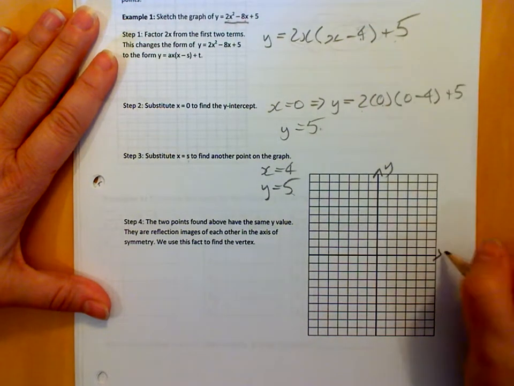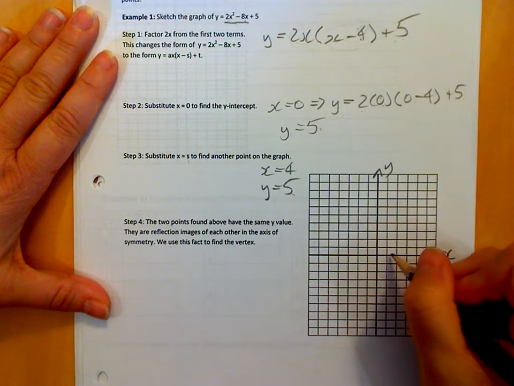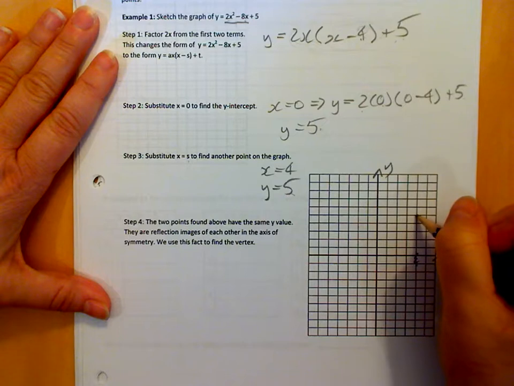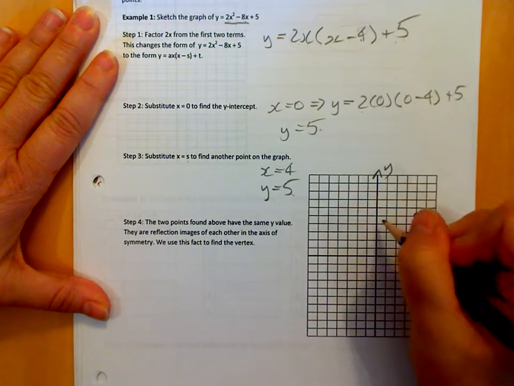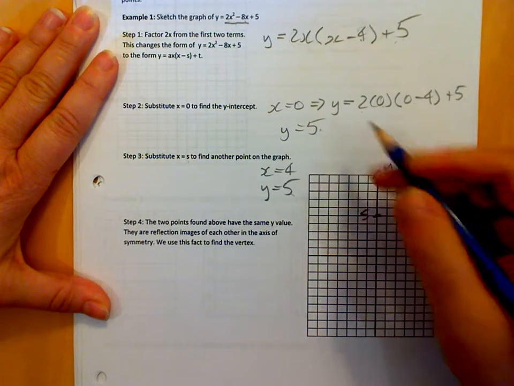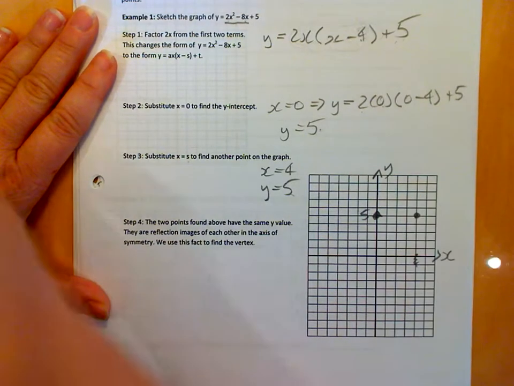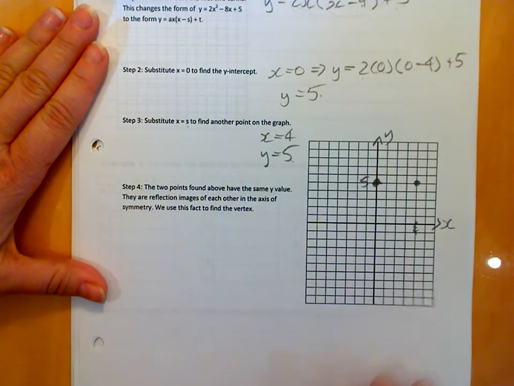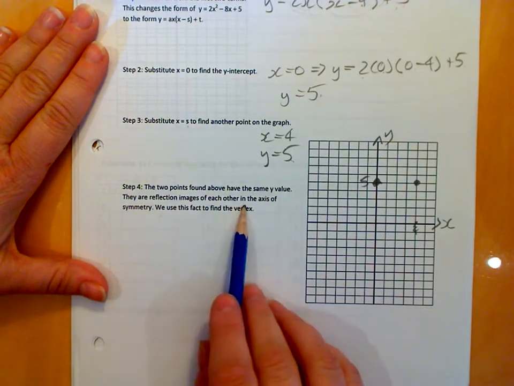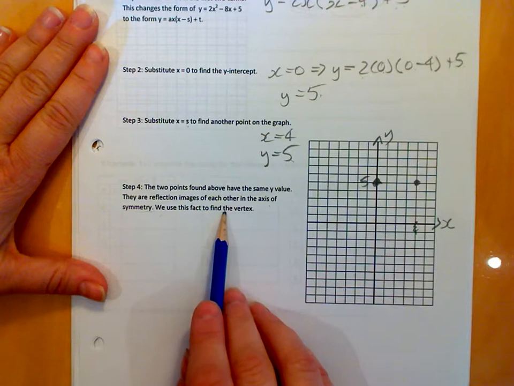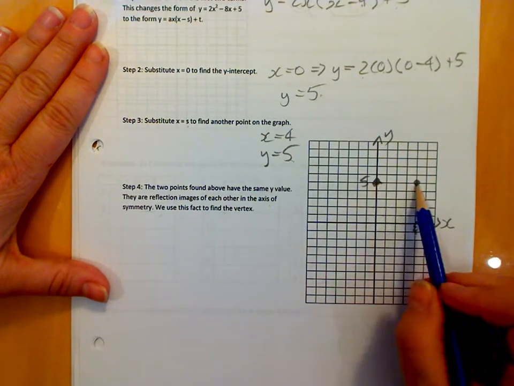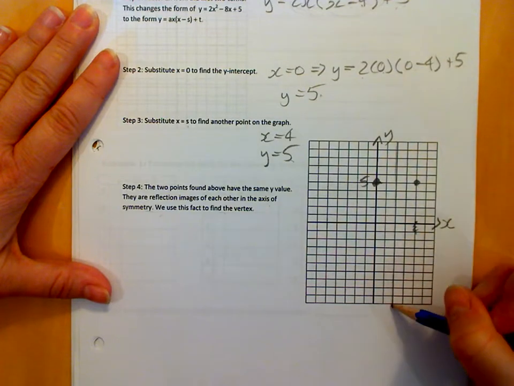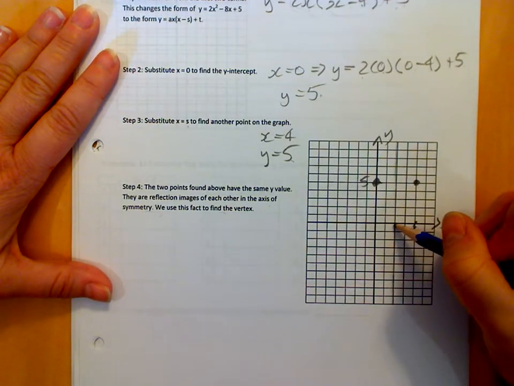They're both 0. So we've got 1, 2, 3, 4, 5. And then we've got the point 0, 5 also. And now these 2 points that have the same y value, they're a reflection onto each other in the axis of symmetry. So the axis of symmetry will be the middle, which is this, or when x equals 2.